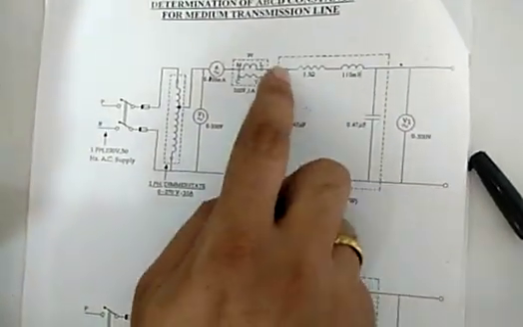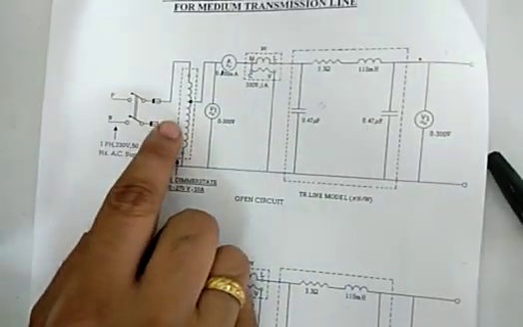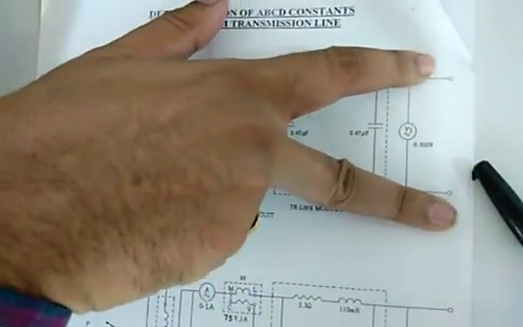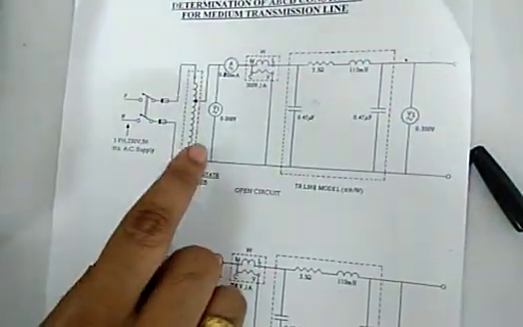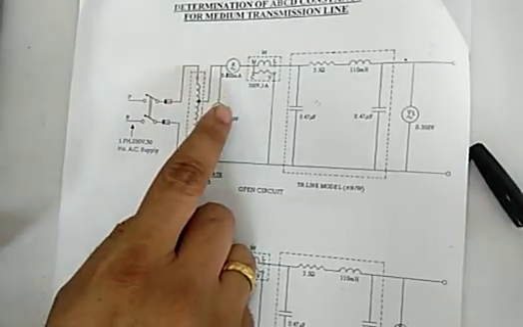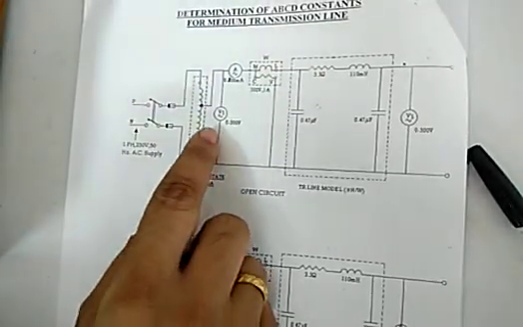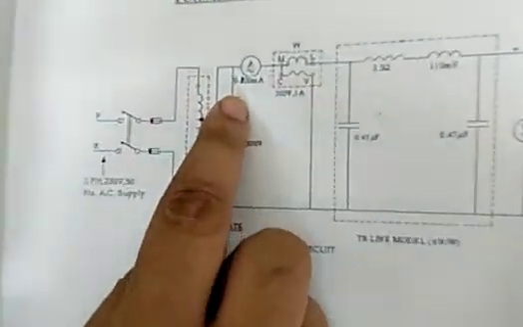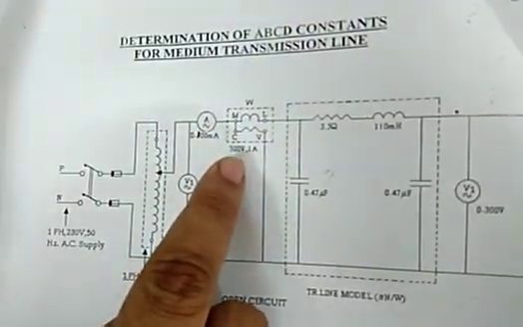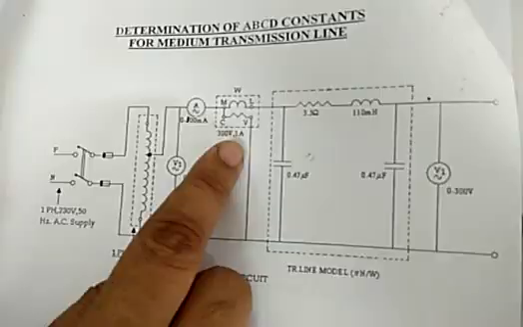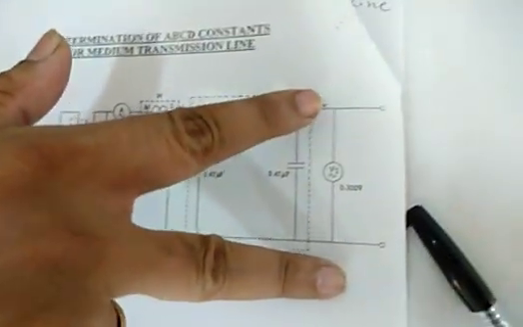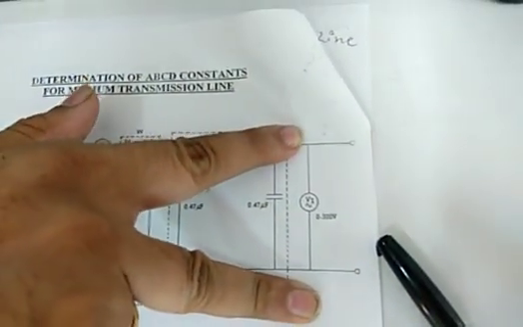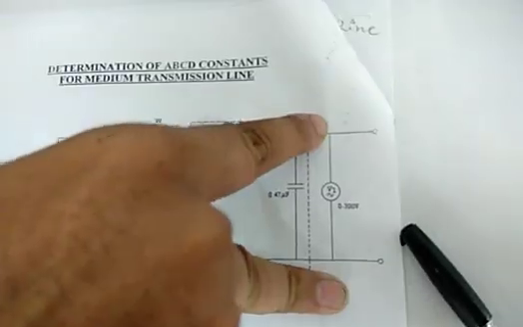So first we have to give the supply to the sending end, keeping the receiving end open. In order to measure the corresponding voltage, current and power on the sending end side, we have connected a voltmeter of 0 to 300 volt, an ammeter of 0 to 100 milliampere and a wattmeter of 300 volt, 1 ampere, low power factor. And in order to measure the voltage at the receiving end, we are going to connect a voltmeter across the receiving end.